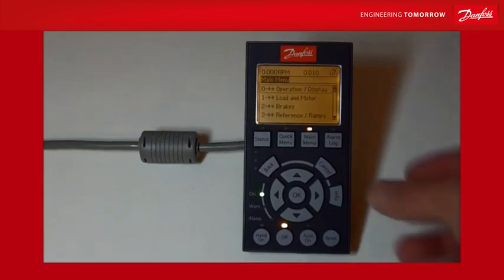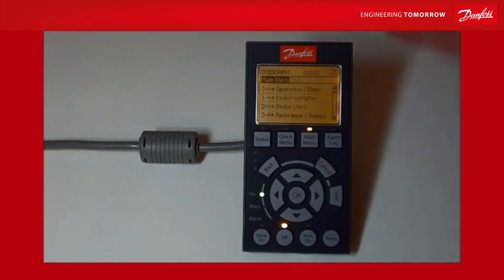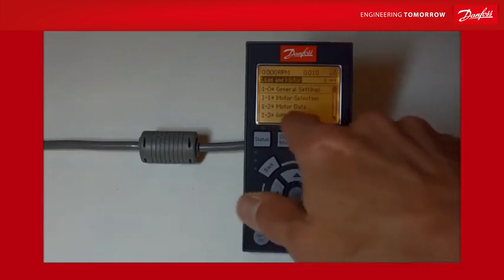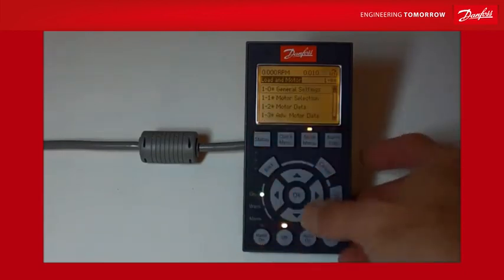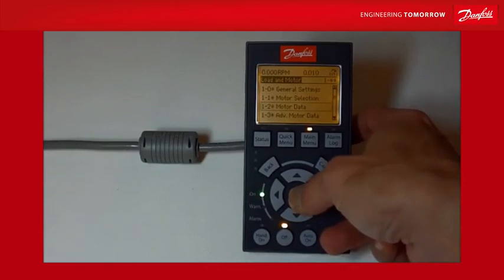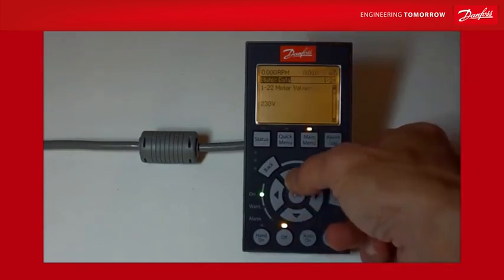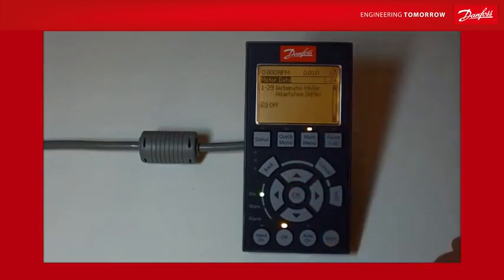Okay, so we want 1-29, so I want to drop into group 1 and say OK. And now I'm in group 1, but now I need to look for the 120s. So that's motor data, look, 1-2 star. So I'll go down to 1-2 star. Now it's 1-29 that I want, so instead of going down through the 120s, I can just go up and I'm in 1-29.